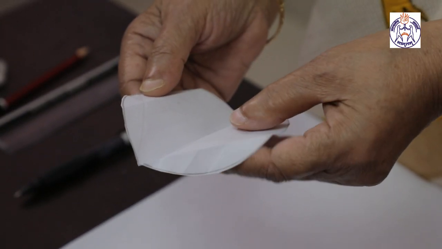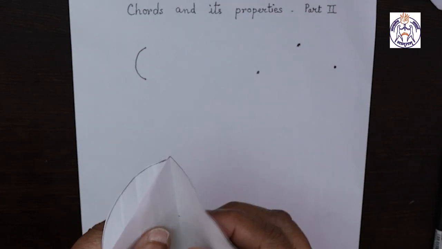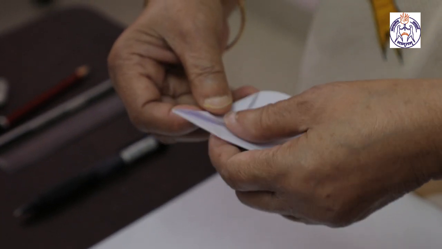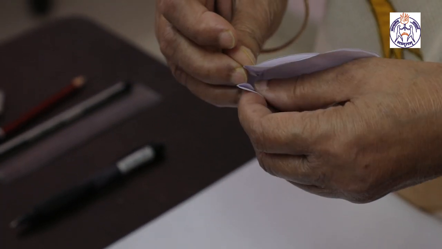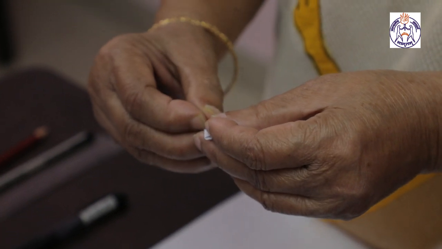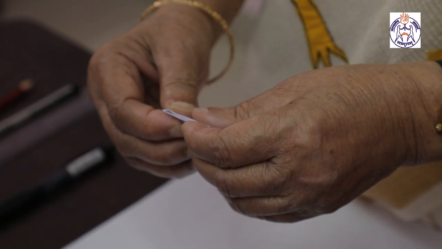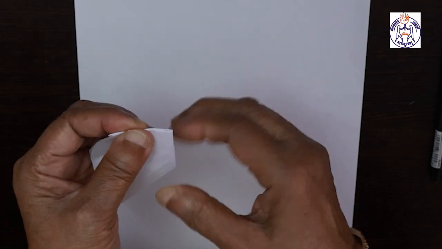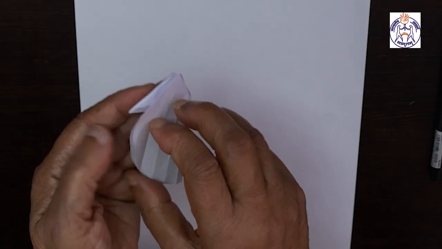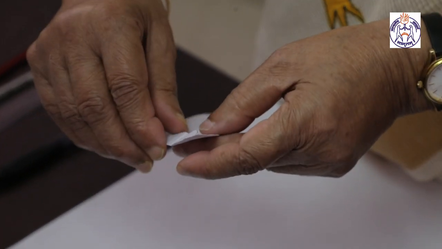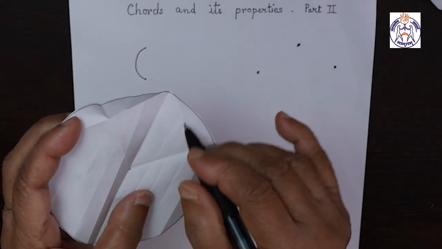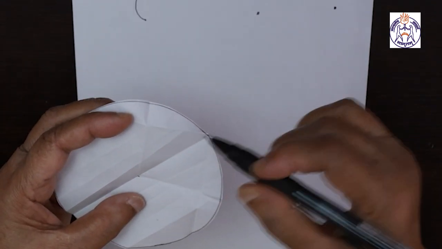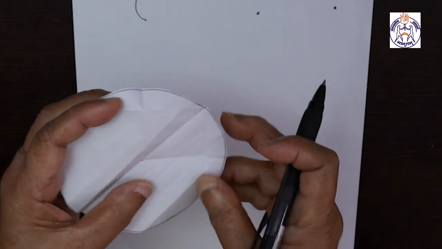How do we find the distance of these chords from the center? By drawing a perpendicular. Let us fold the perpendicular. So if we just fold the chords, each child should do this with hands, otherwise demonstration by the teachers in front of them will serve no purpose. They won't be able to understand what the teacher is doing. So now we open. This is a perpendicular from center to this chord, and this is also a perpendicular from the center on this chord.